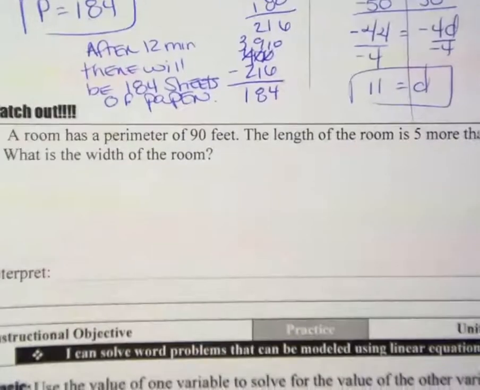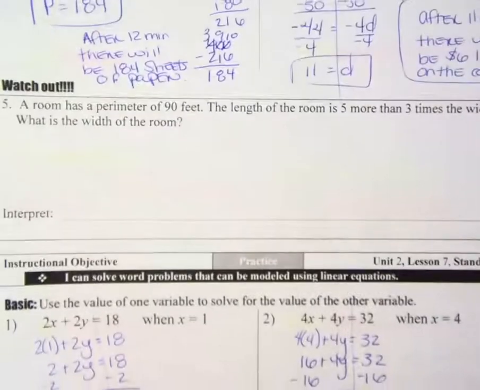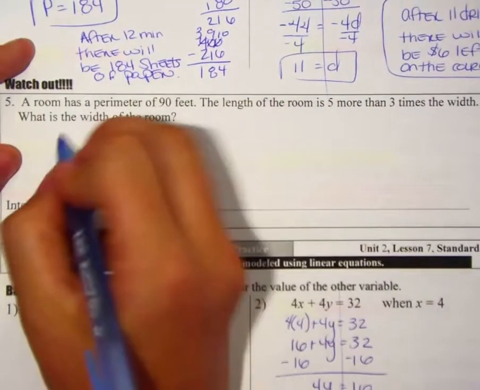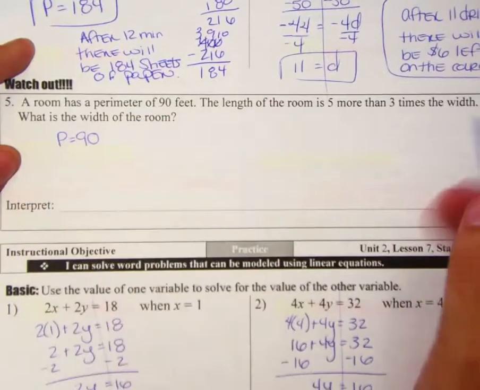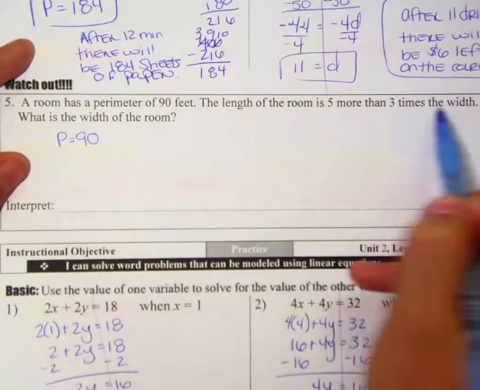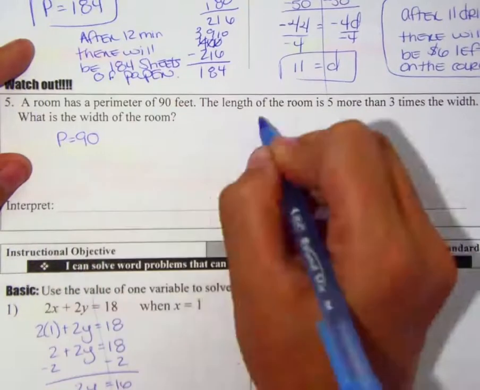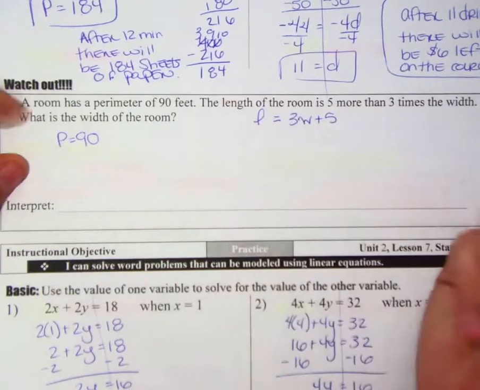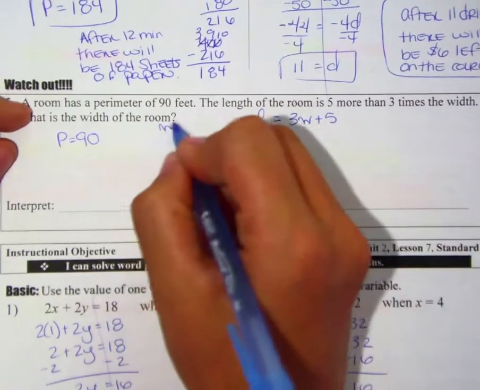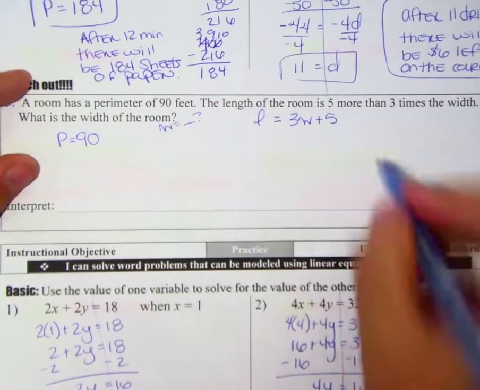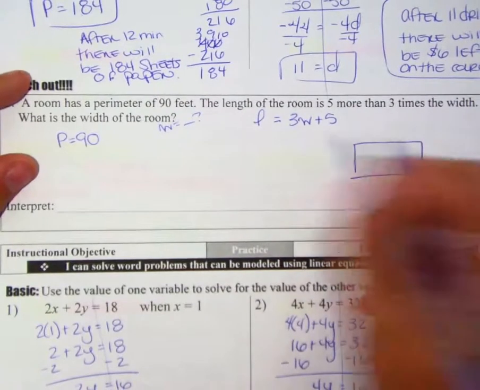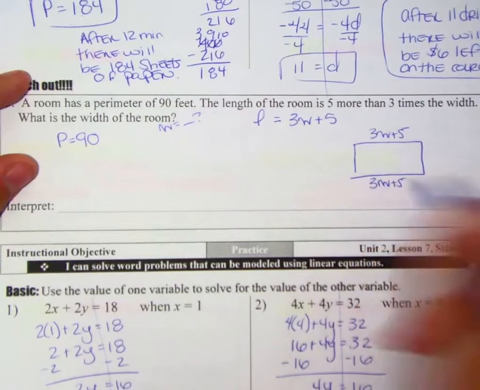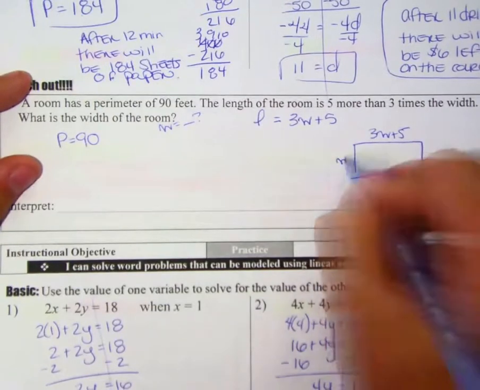This is not going to be on the test, but I want to go ahead and do this problem here. A room has a perimeter of 90 feet. I'm going to pause. I know the perimeter is 90. Continue. The length of the room is 5 more than 3 times the width. I know the length of the room is 5 more than 3 times the width. The question is, what is the width of the room? So I'm solving for W. The key to this is drawing a picture. It says the length is 3W plus 5, so I know this side is also 3W plus 5. And since it didn't tell me anything about the width, I'll call it W.